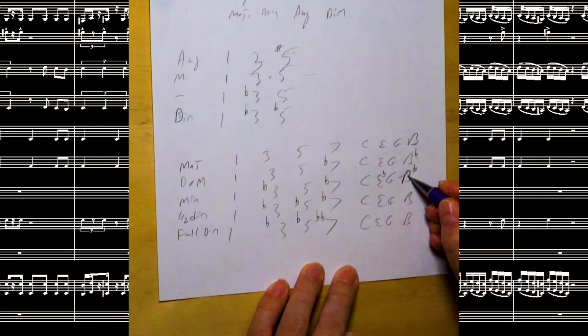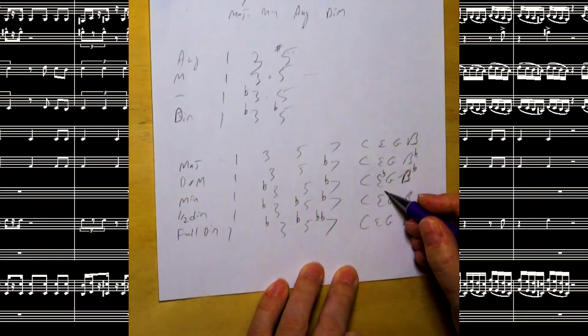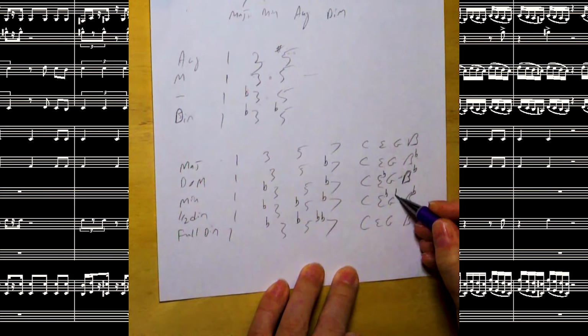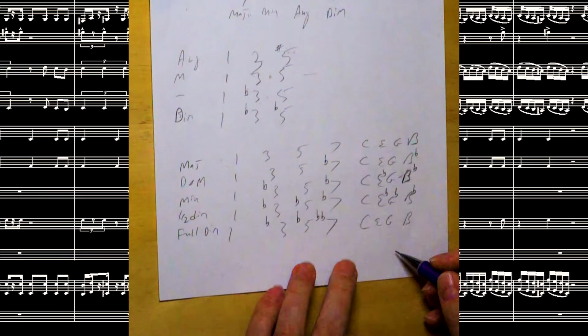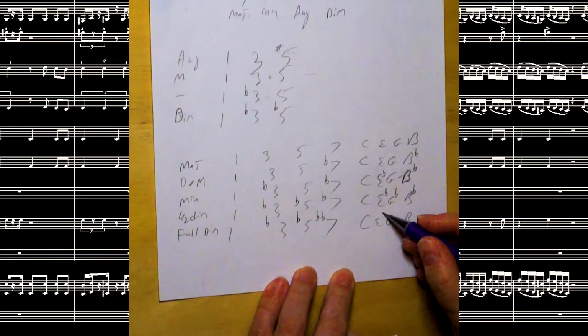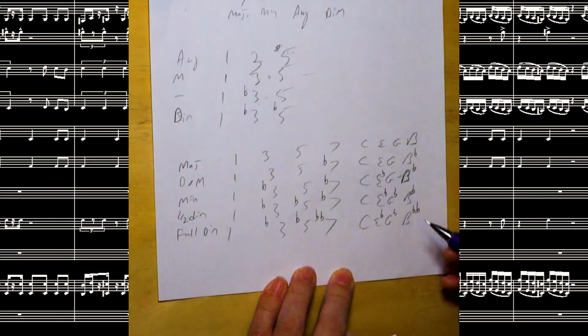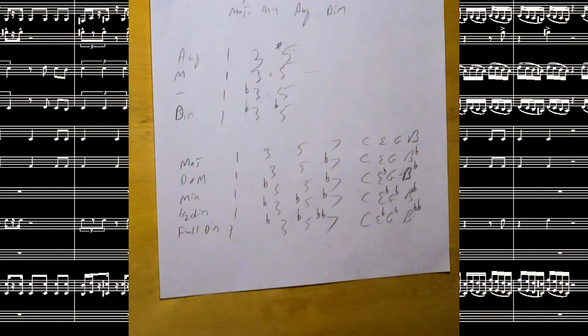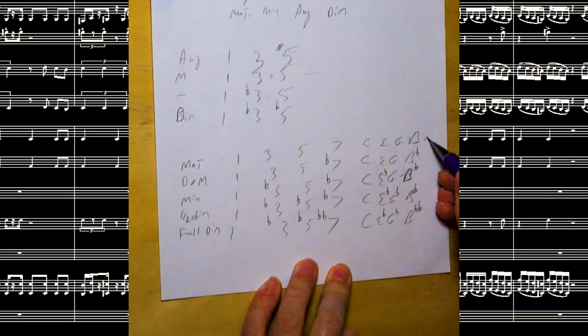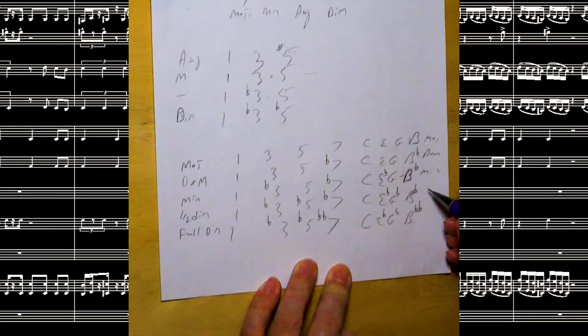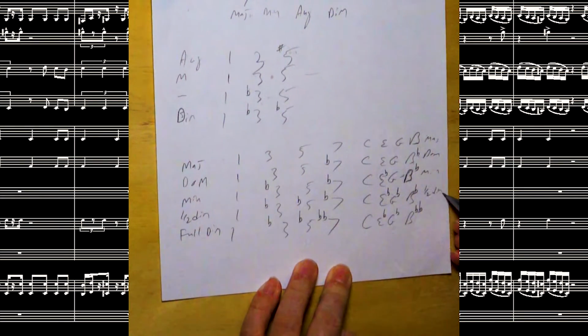And for a half diminished, lower the third, lower the 7th, lower the 5th. For full diminished, not just lower the 3rd and the 5th and the 7th, you also doubly lower the 7th. So that gives you your major, dominant, minor, half diminished, full diminished.